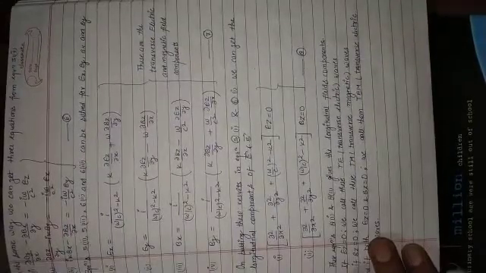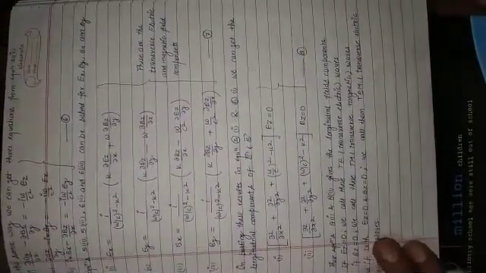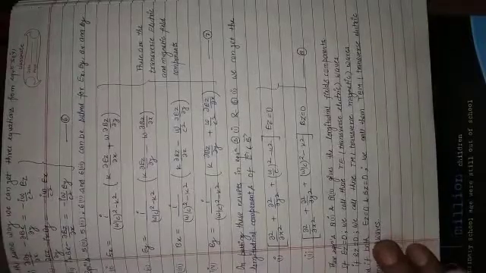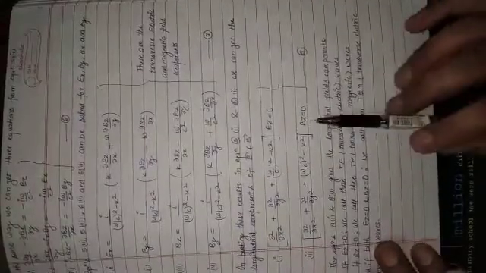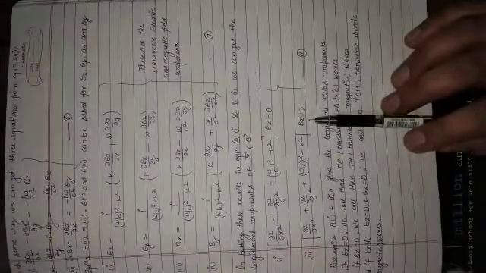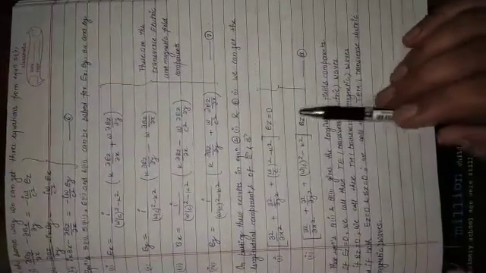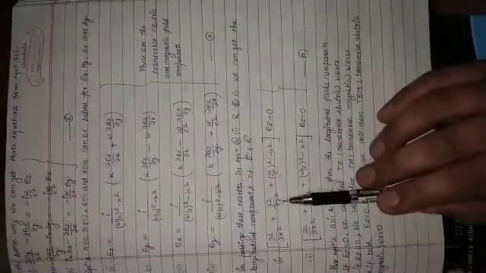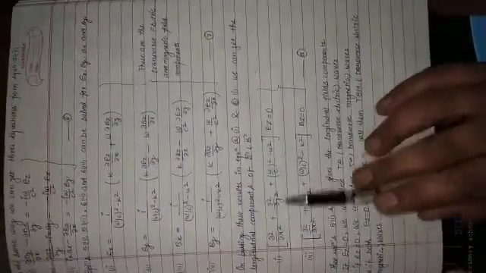Ez is the longitudinal electric field, that is the field in the direction of propagation of EM waves, and Bz is the longitudinal magnetic field, that is the field in the direction of propagation of EM waves. So put the result del by del y equals 0 in this equation.